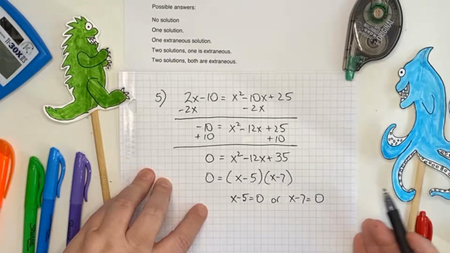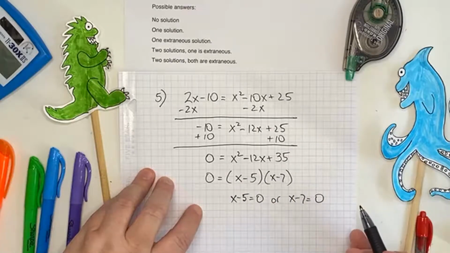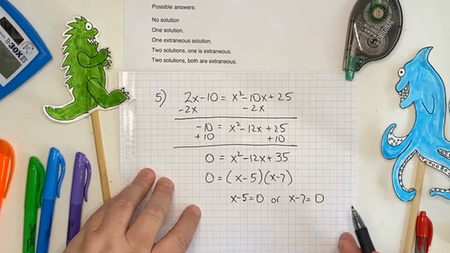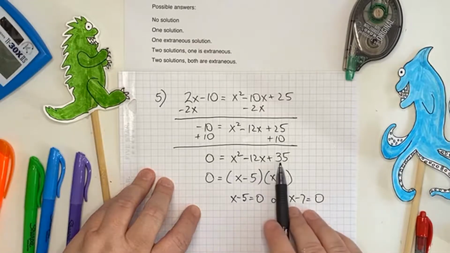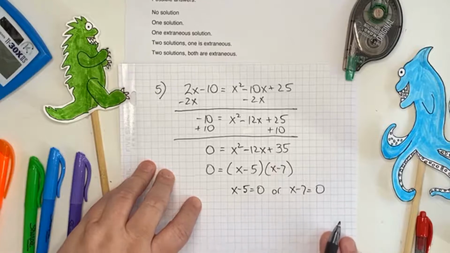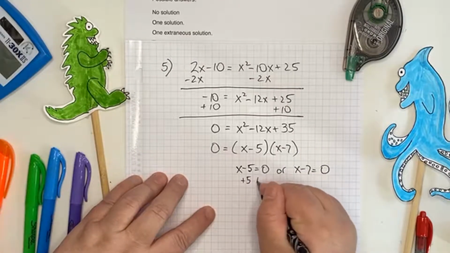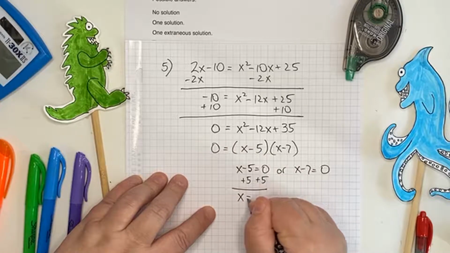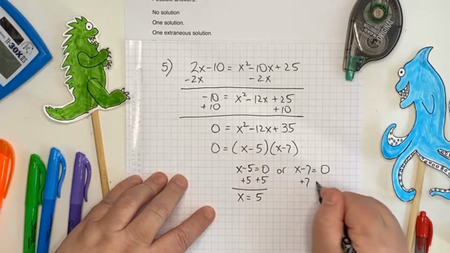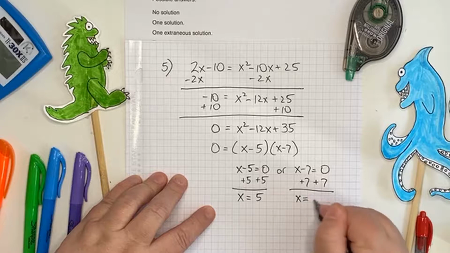Now, do you know the quadratic formula? Possibly. Do you know how to use it? Possibly. Could you use it here for this? Yes, I would never know, but I'm going to use, again, I'm going to factor it. Plus 5, x equals 5, plus 7, x equals 7.